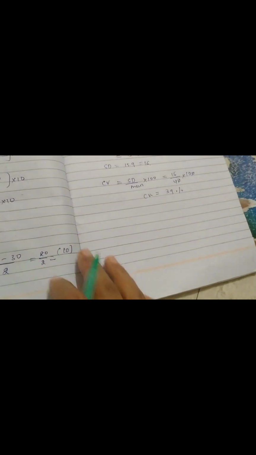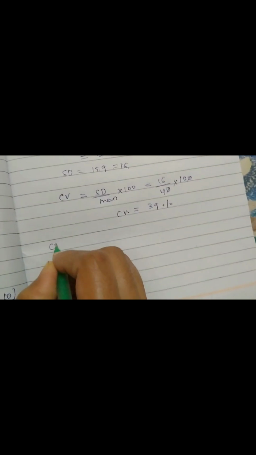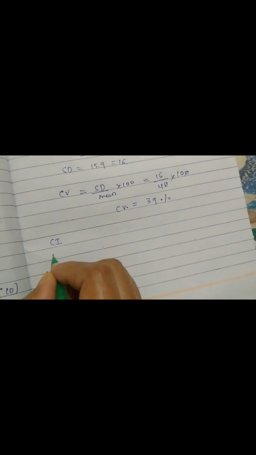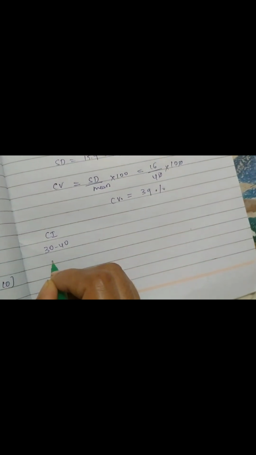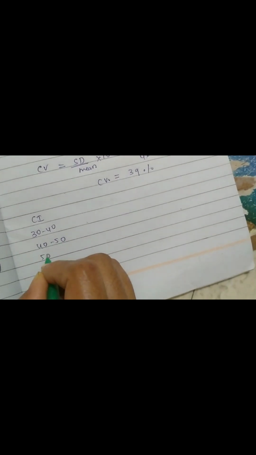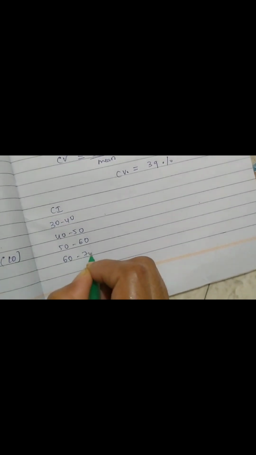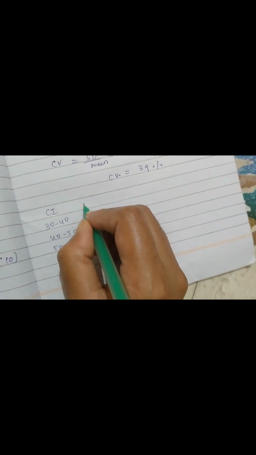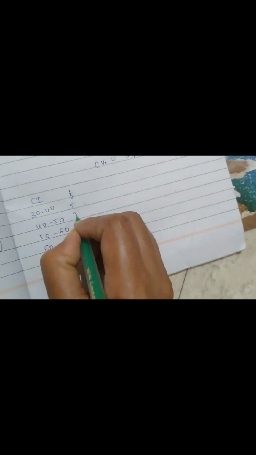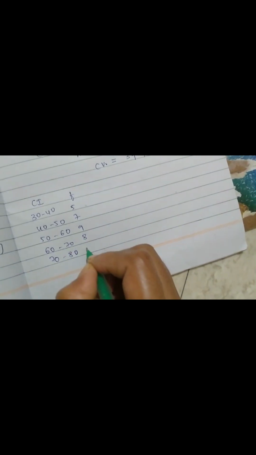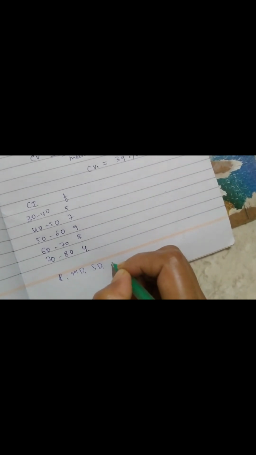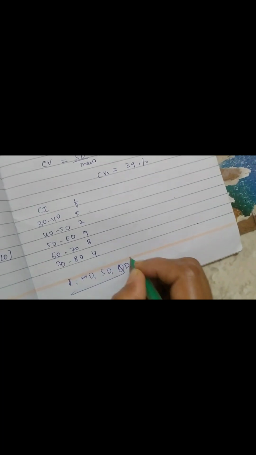We'll give an example similar to this so you can calculate and comment your answer in the comment box. We have class intervals of 30 to 40, 40 to 50, 50 to 60, 60 to 70 and 70 to 80. Next, the frequencies are given as 5, 7, 9, 8 and 4. You are going to calculate the range, mean deviation, standard deviation and quartile deviation. All these things you have to calculate and comment your answer in the comment box.